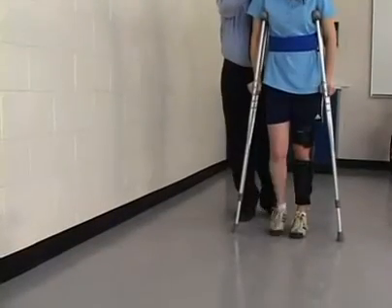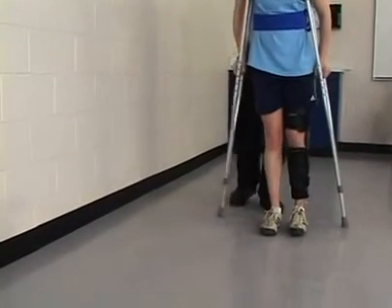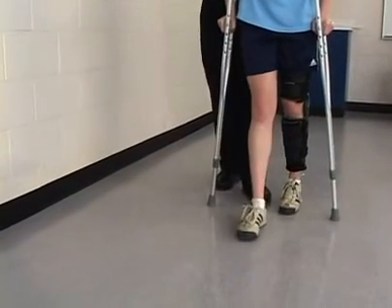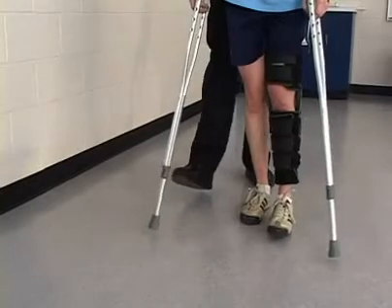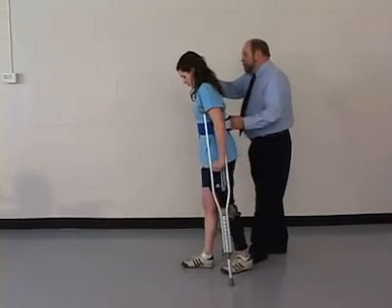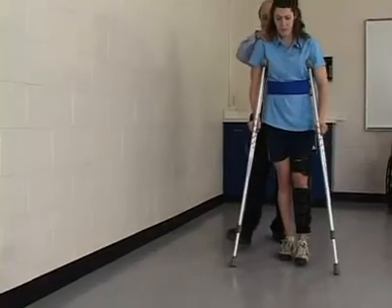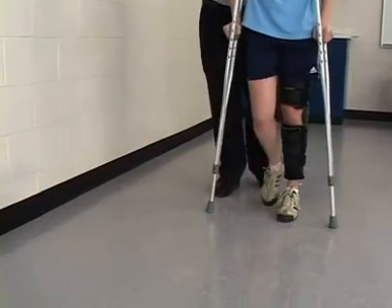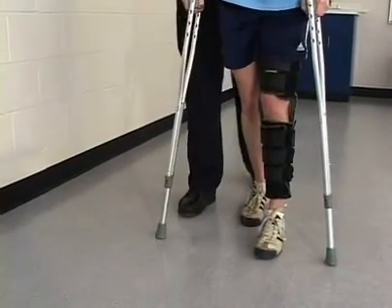faster pace. Using her upper extremities to support her body weight, the patient advances her uninvolved lower extremity beyond the crutches. At first, the patient may step to the involved lower extremity rather than stepping through. The therapist should advance his left or inside foot as the patient moves her uninvolved lower extremity.